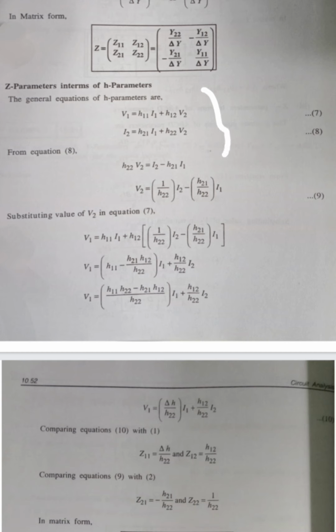From the second equation we find v2 and substitute it in v1, because we want everything in terms of I1 and I2. In the z parameter equation we have z11 I1 plus z12 I2, so we need the I1 I2 form.